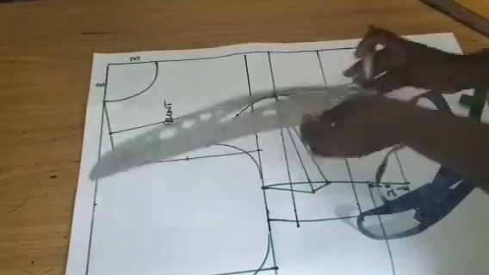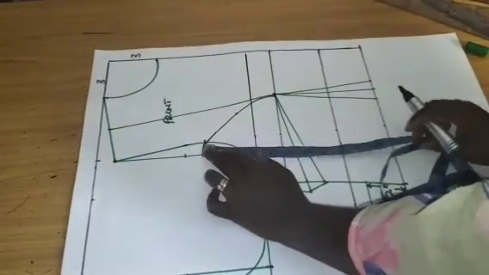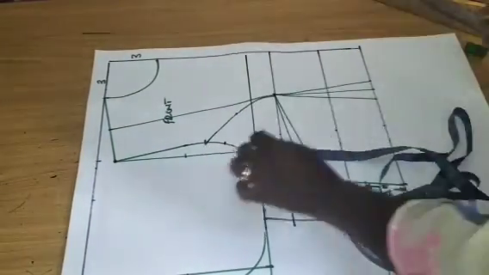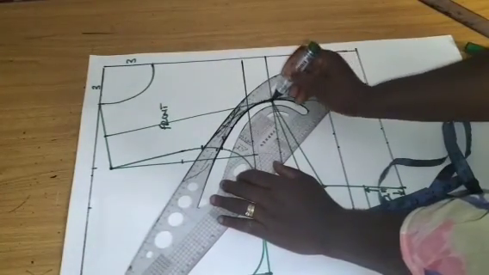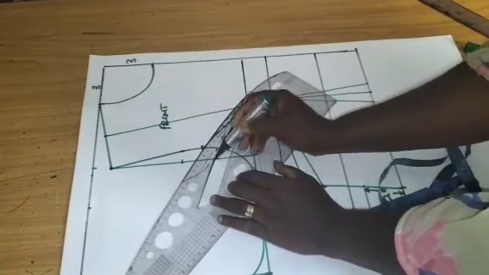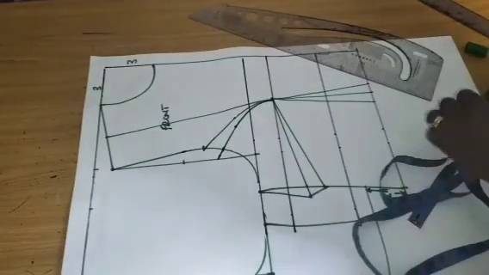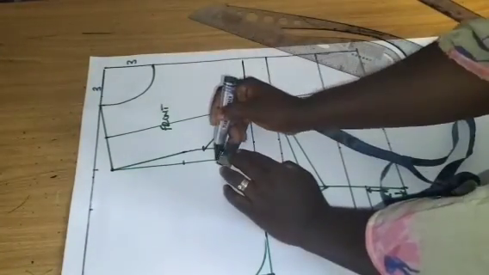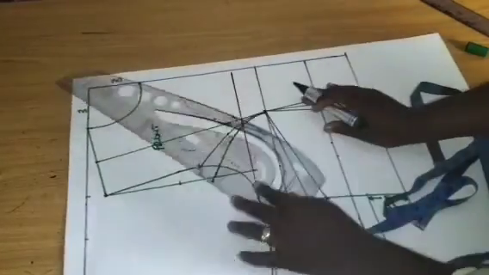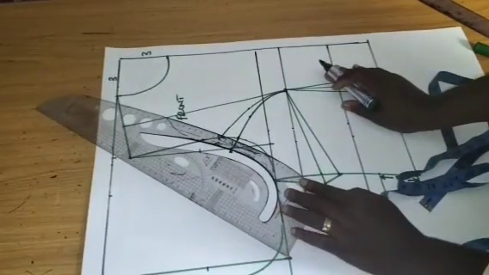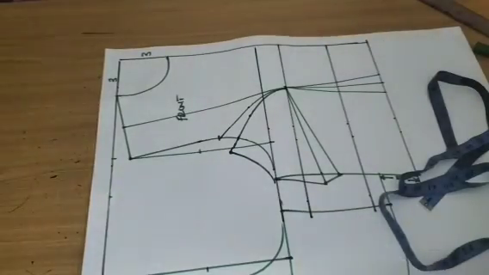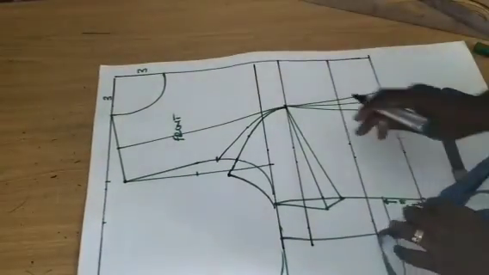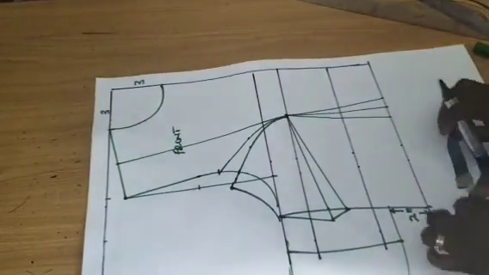After creating the first princess dart, I'm going to come down by 1 inch. At that 1 inch, I'm going to connect the next princess dart, then come out a little by 1 inch. So I mark 1 inch and I'm going to recreate my armhole. Okay, so that 1 inch is because of the shortage we might have when sewing the princess dart.